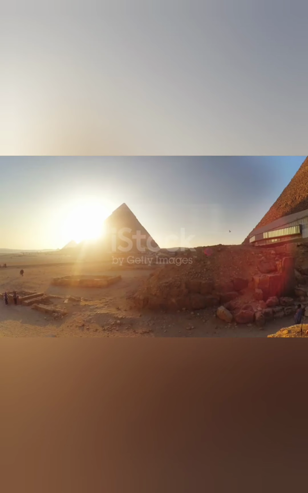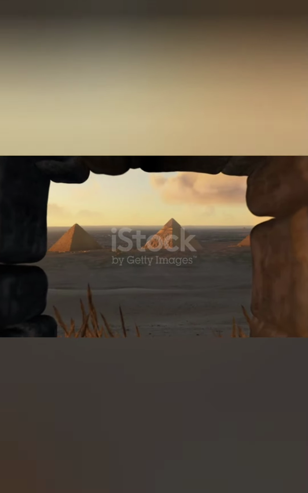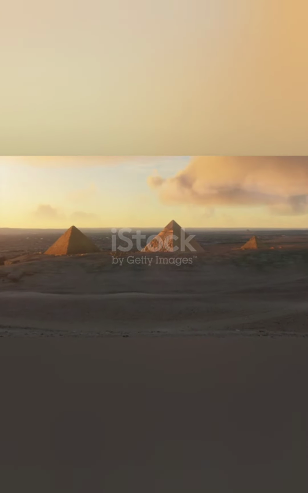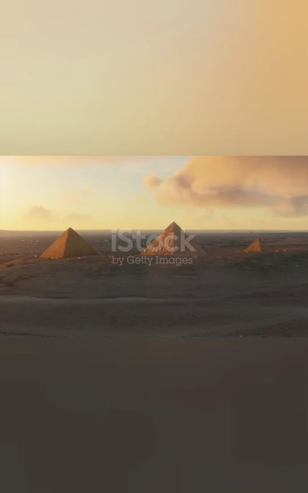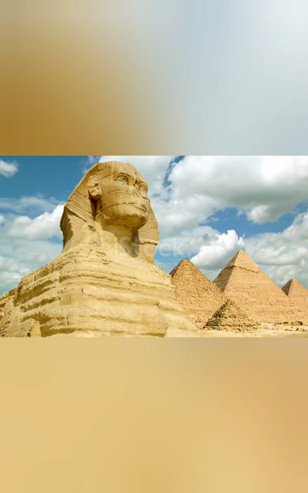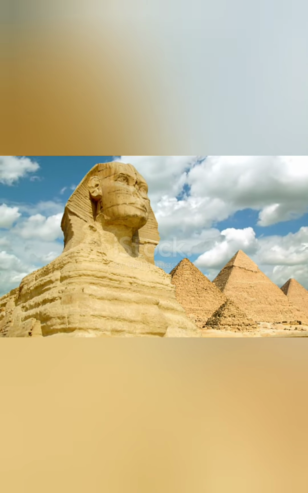The pyramids of Egypt are among the most iconic and enigmatic structures in the world. These enormous tombs, built thousands of years ago, continue to fascinate archaeologists, historians, and the general public alike. One of the biggest mysteries surrounding the pyramids is how they were constructed. Despite decades of research, scholars still don't have a definitive answer to this question.